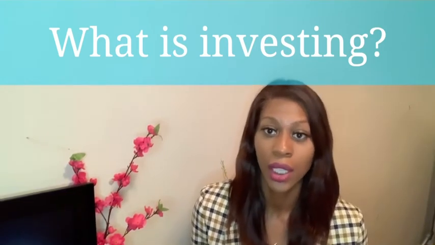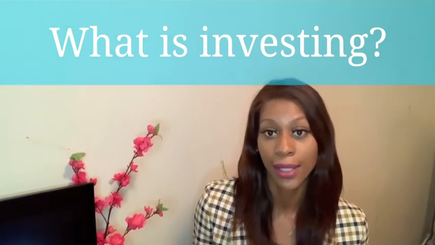An investment is the purchase of an asset with the intent that essentially that asset will earn you money. That is the concept of investing. So, although the concept of investing is that you purchase an asset with the intent to make money, that doesn't necessarily mean you will make money.